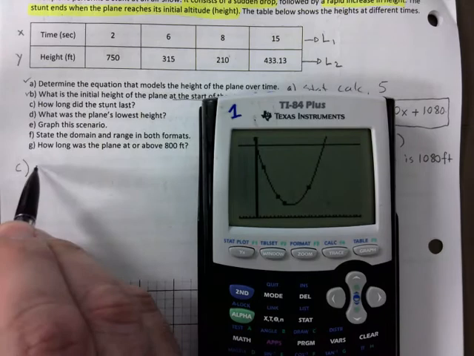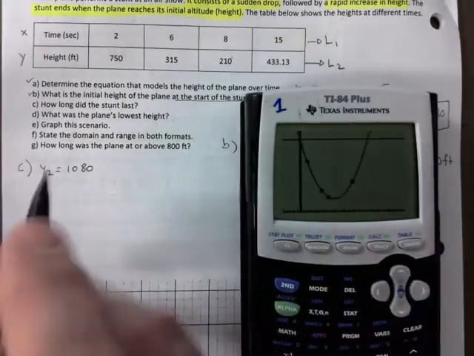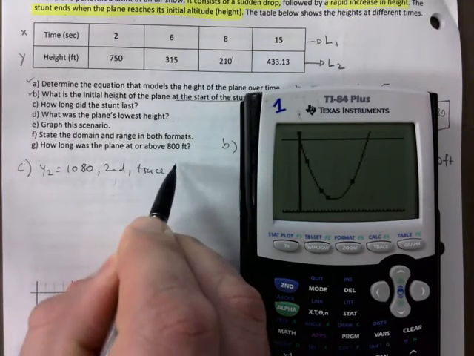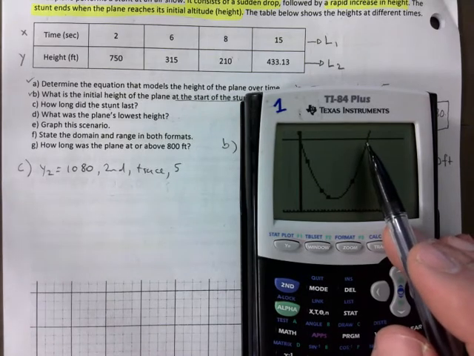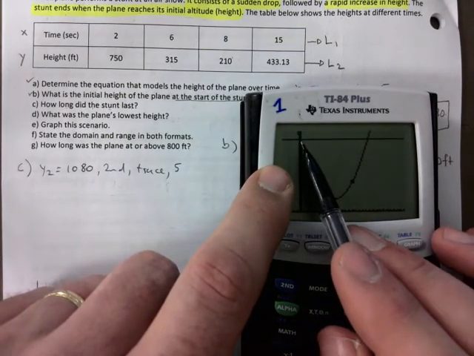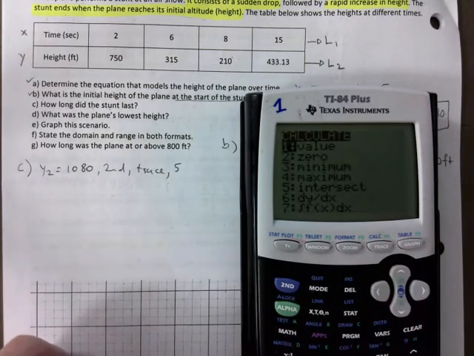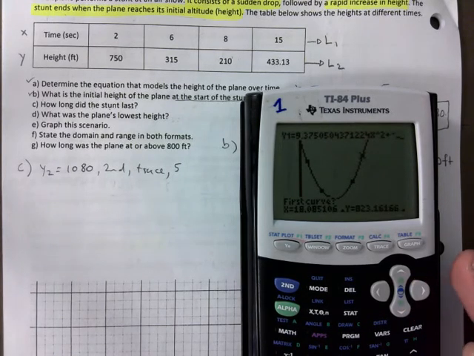So on part C, we go y2 is 1080. I'm going to go second, trace, 5, because I want to find that intersection. I know that this is (0, 1080). I want to find this one. So second trace 5. Let's go. I'm already close, but I'm going to go a little bit closer just because I'm used to it.